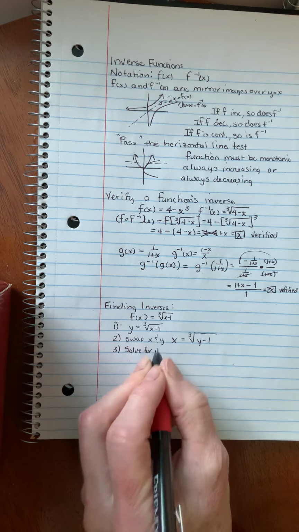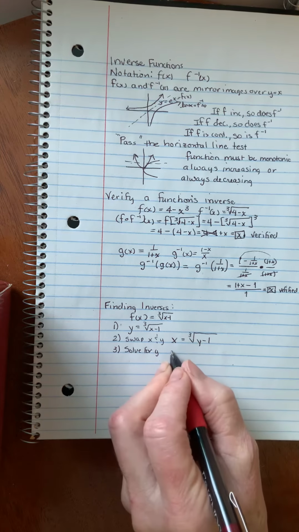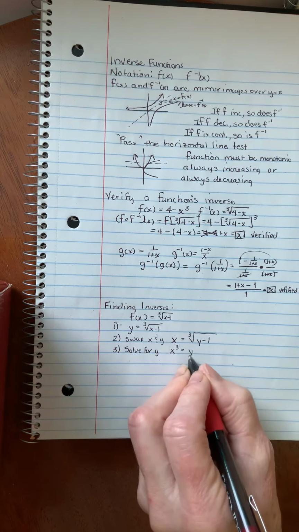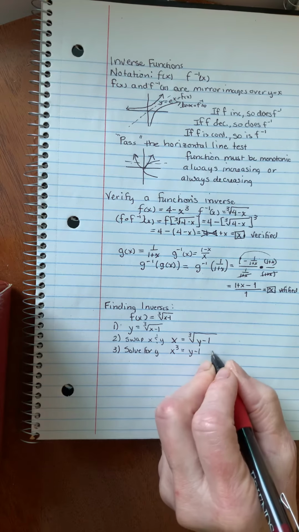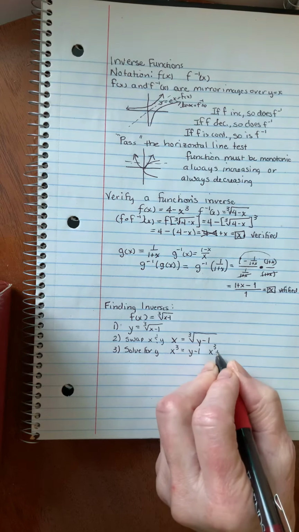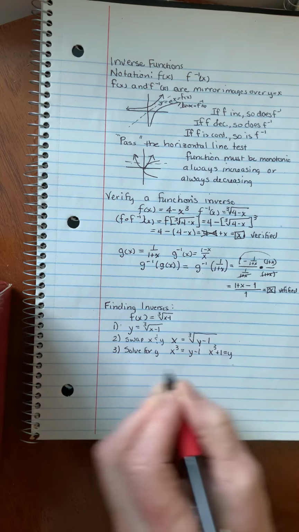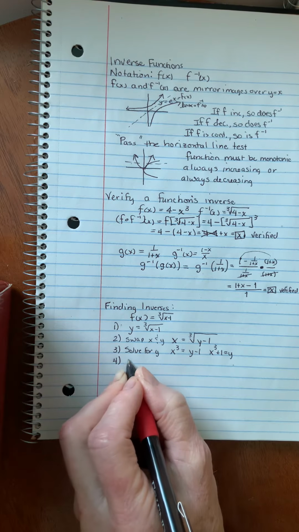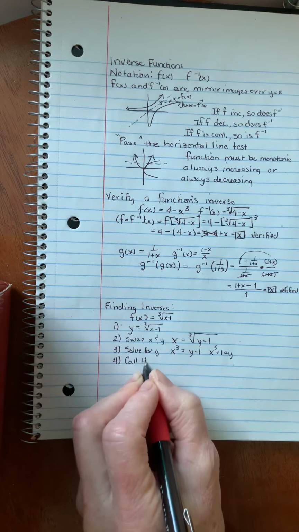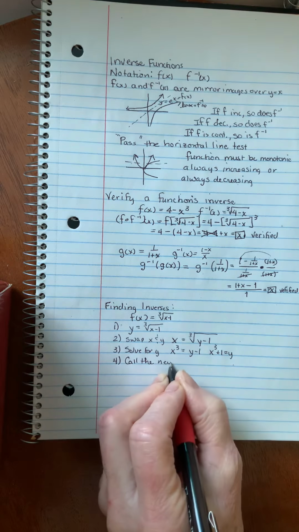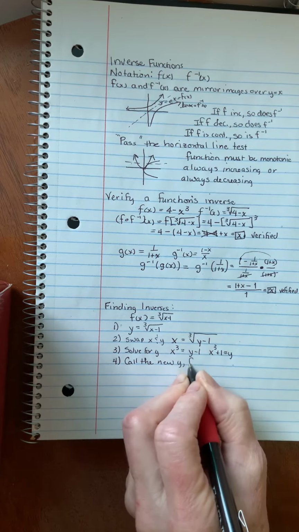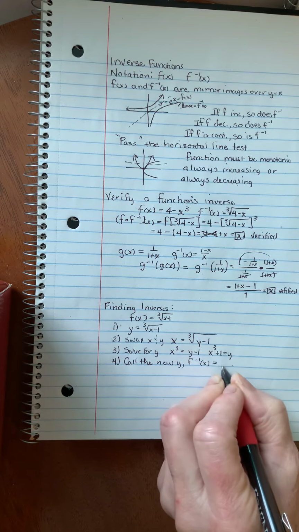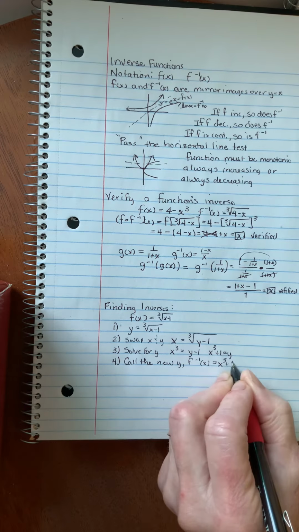This is the new y. So I've got to cube both sides. This one's not too hard. Cube this side, I get y minus 1. Add 1 to both sides, I get x cubed plus 1 equals y. And then step 4 is to call the new y f inverse of x. So that is x cubed plus 1.